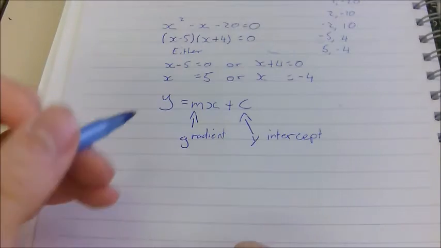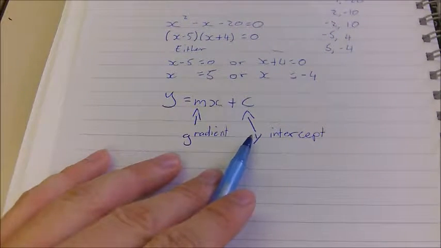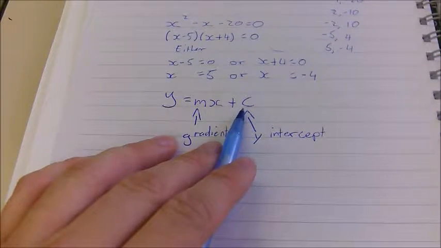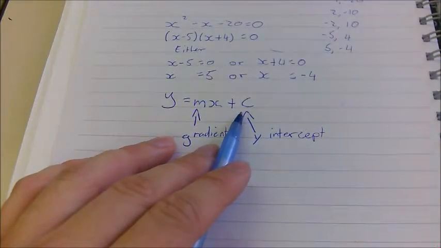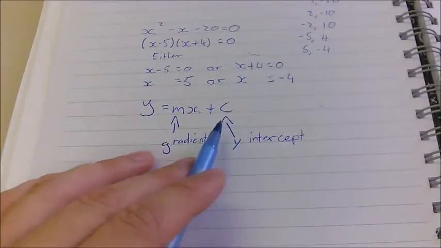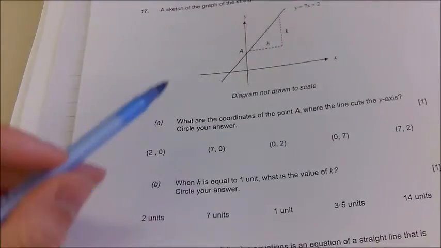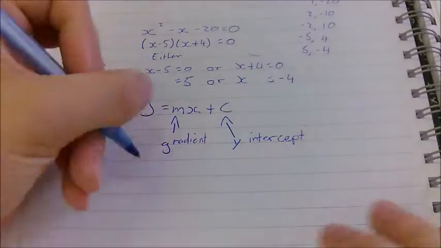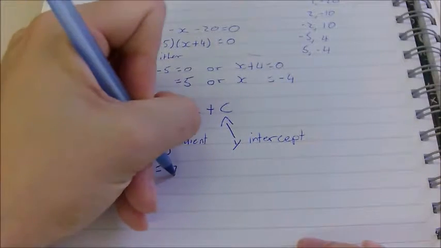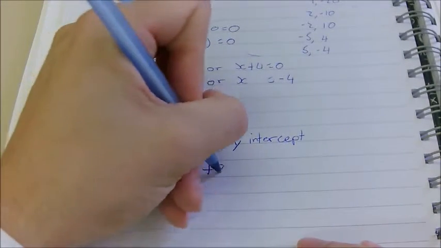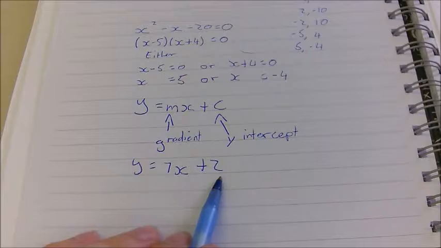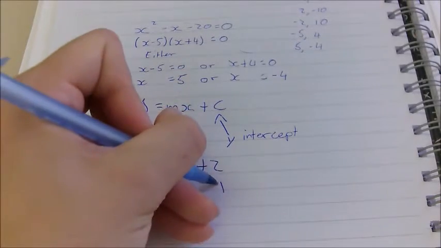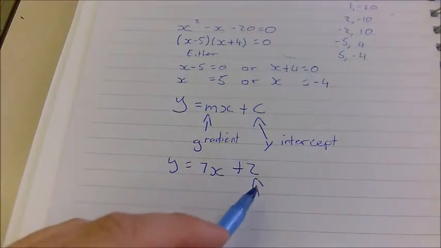So c is the value of y when it breaks through the y-axis. In the equation we've got, y equals 7x plus 2, so obviously 2 is the y-intercept. So it crosses at 2.